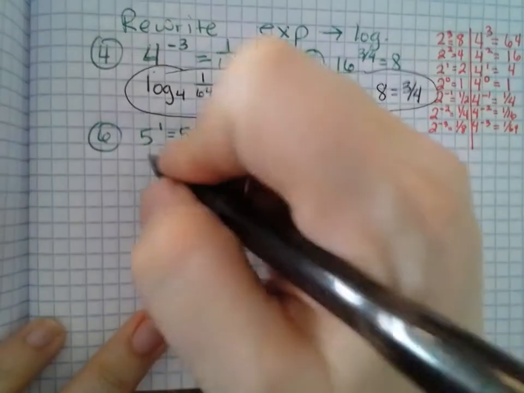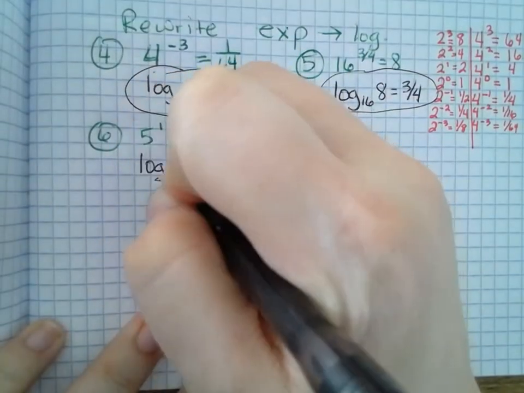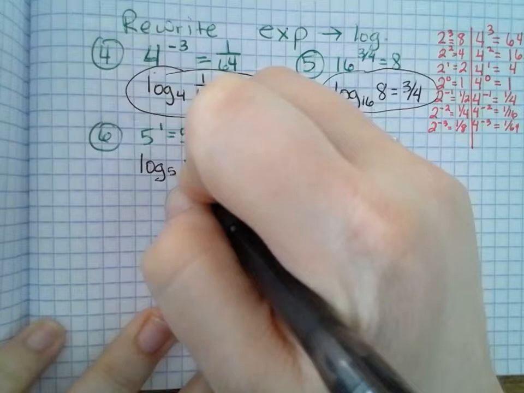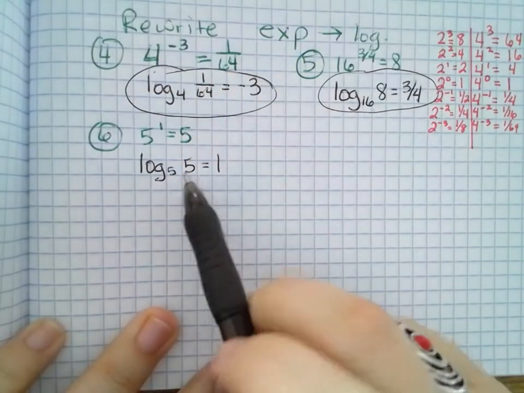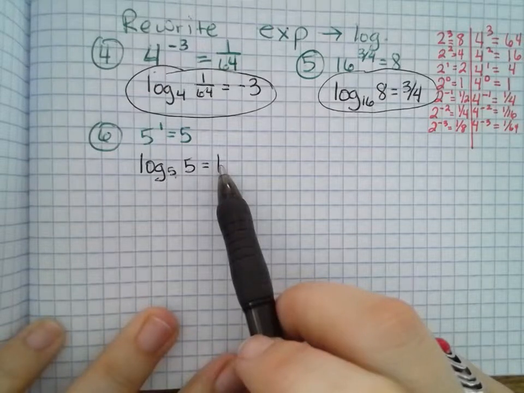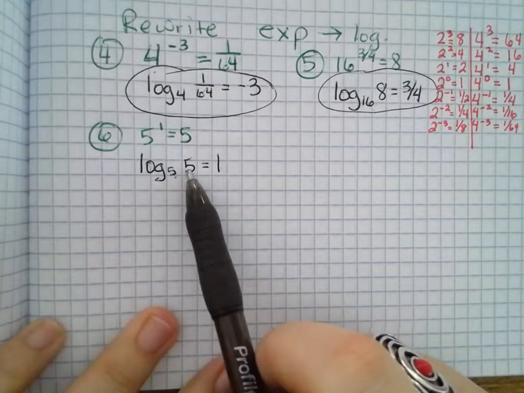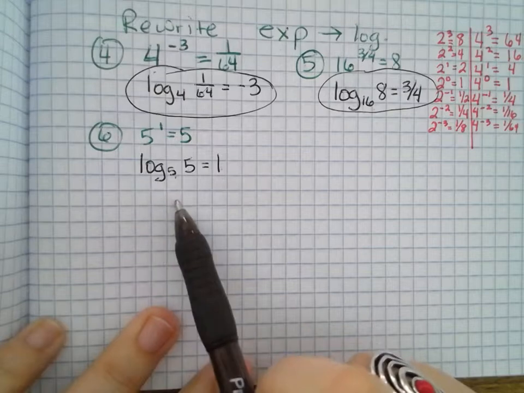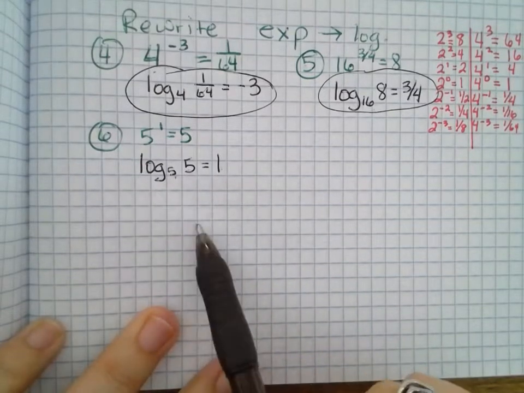Okay, so log base of equals, if these numbers match, this will always be 1. So if I did log base 100 of 100, 1. Log base 10 of 10, 1. Log base 25 of 25, 1.